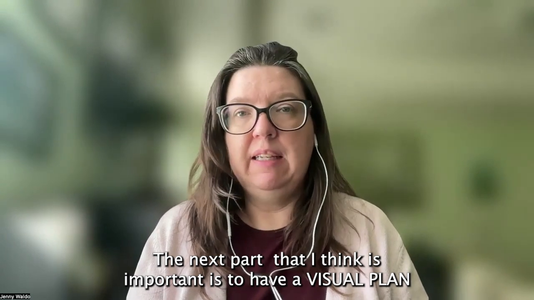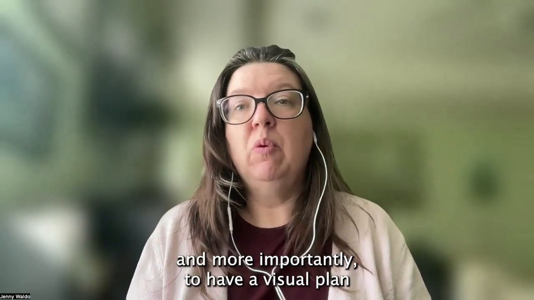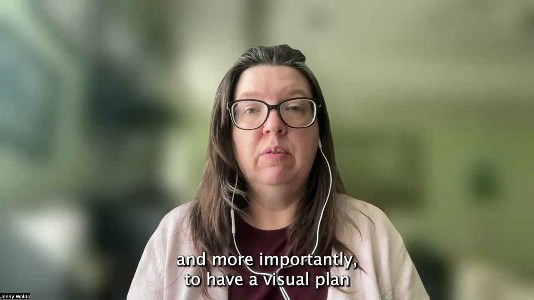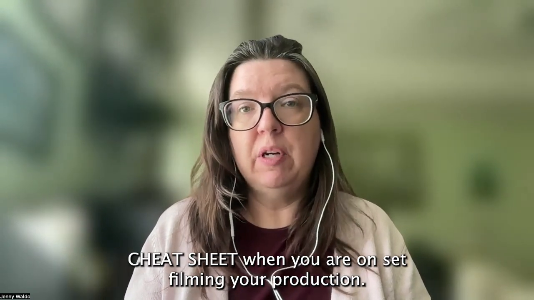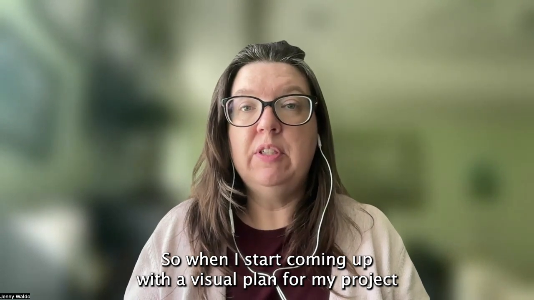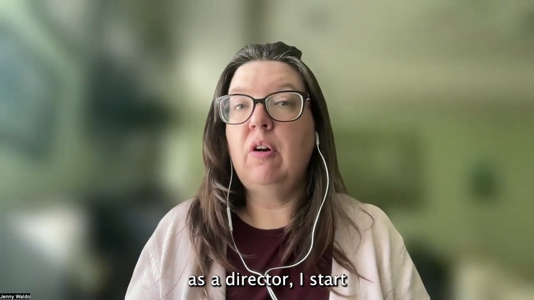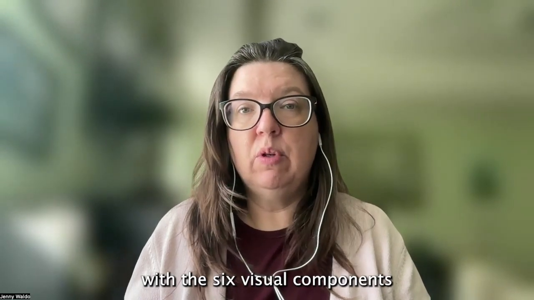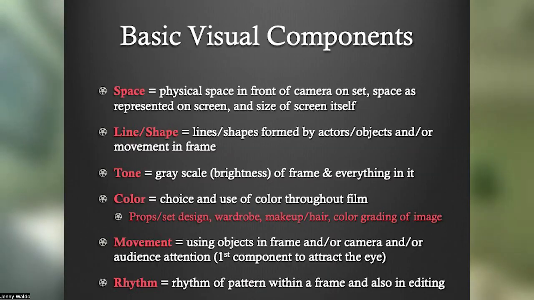The next part that I think is important is to have a visual plan and more importantly, to have a visual plan cheat sheet when you are on set filming your production. So when I start coming up with a visual plan for my project as a director, I start with the six visual components that Bruce Block talks about. He talks about space, line, shape, color, tone, movement, and rhythm.